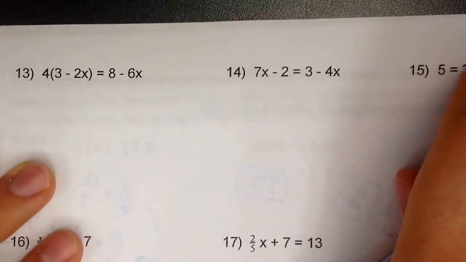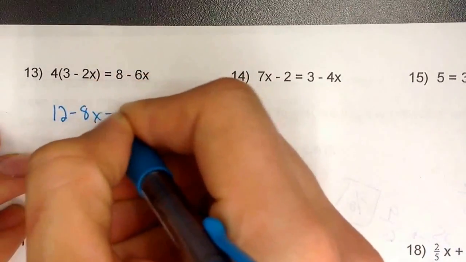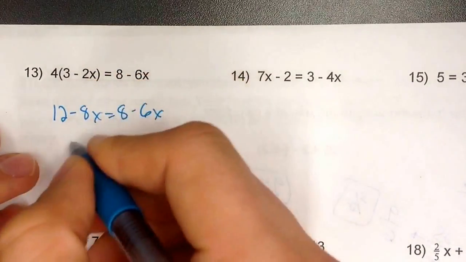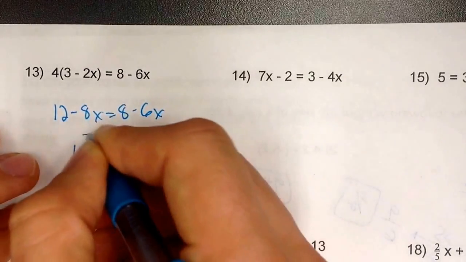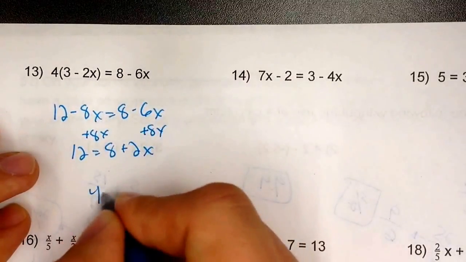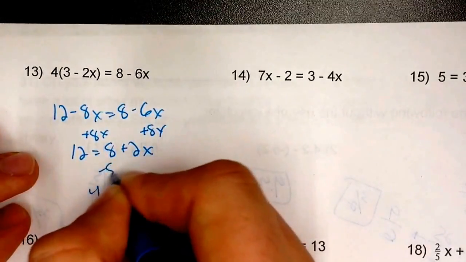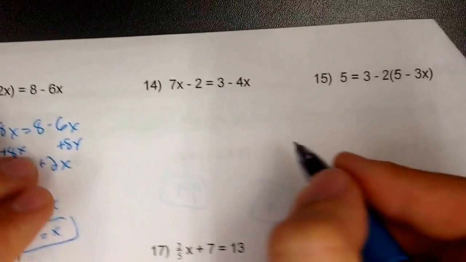Sliding it on down. We've got all this action right here. I'm going to distribute that 4. 12 minus 8x is equal to 8 minus 6x. We're going to add the 8x to both sides. We'll get 12 is equal to 8 plus 2x once we add that 8x to both sides. Pull the 8. I'll get 4 is equal to 2x. Divide the 2 off. X is equal to 2, and we're all done.